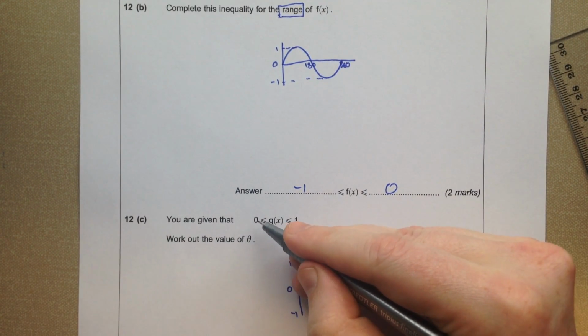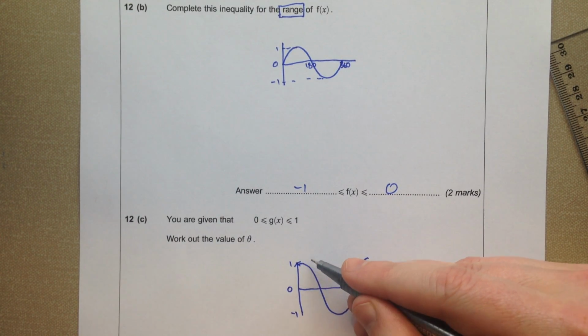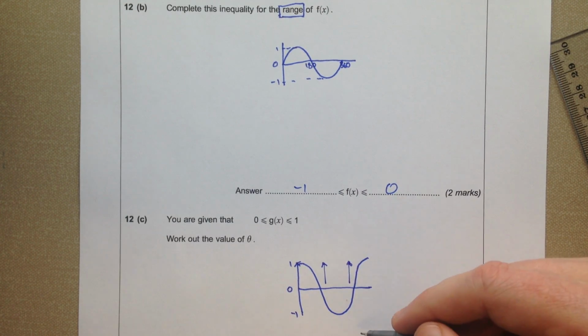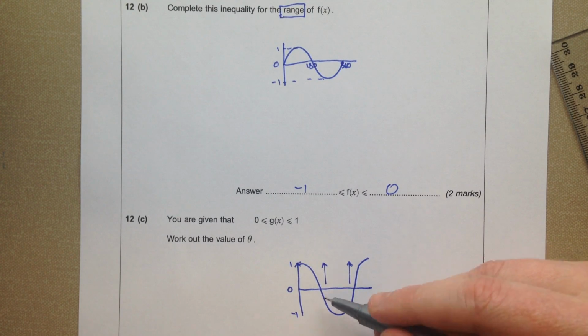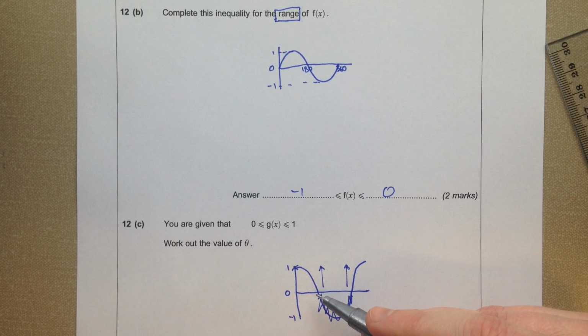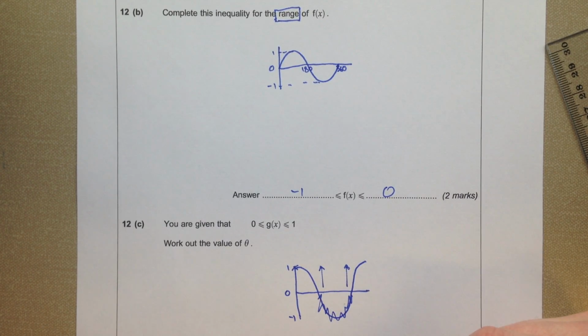Right, so we're looking for anything that is between 0 and 1. So that is just this top bit here and this top bit here. We can't have anything that is in this section here. We don't want anything here. So we don't want anything between, what's this? This is 90, this is 180, this is 270. We don't want anything like that.